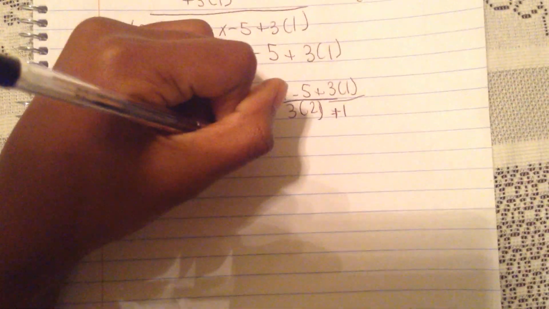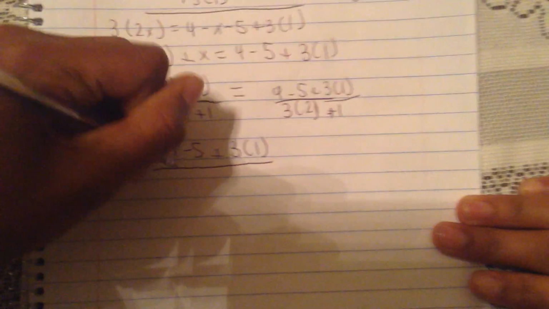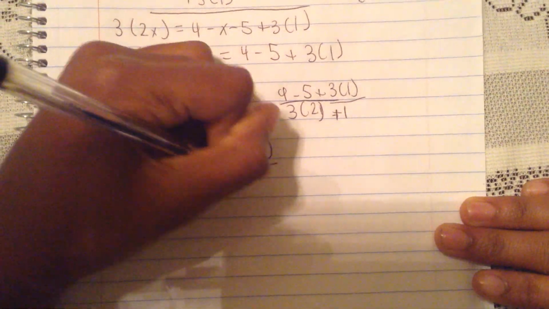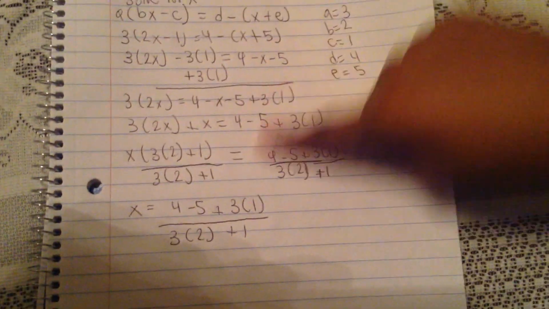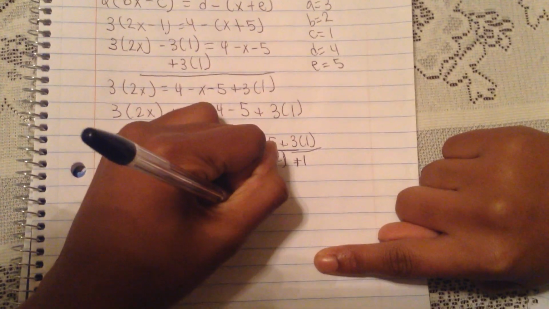So it'll be x equals 4 minus 5 plus 3(1), and then over that and under that is 3(2 + 1). But this is not our answer yet. Since we start off with the variables, we have to end off with the variables. So we're going to transfer this.